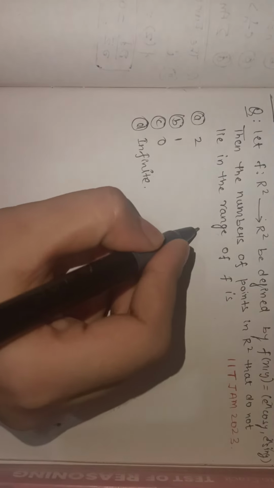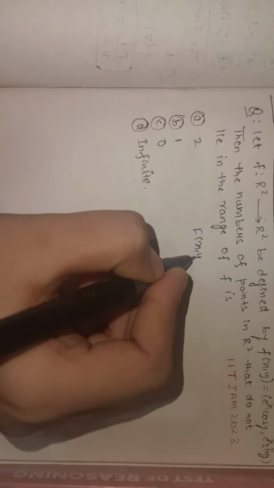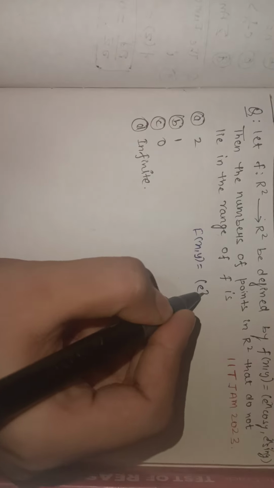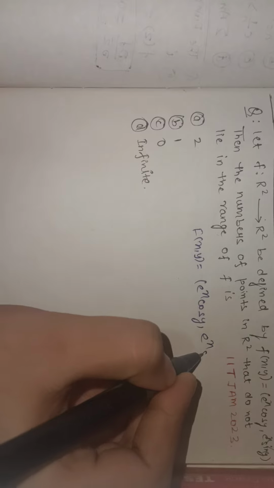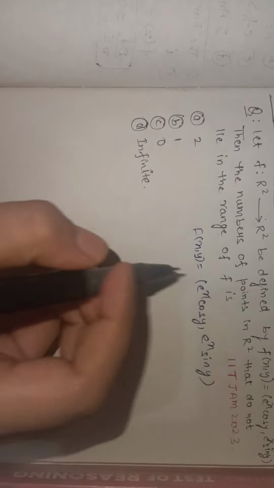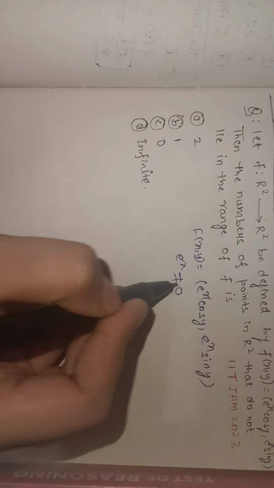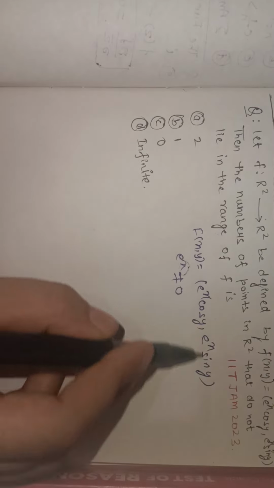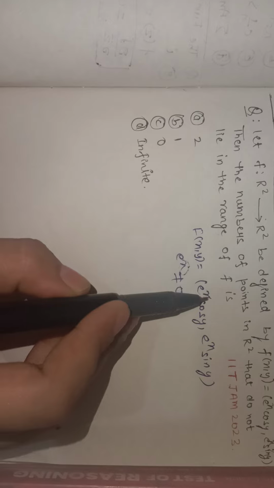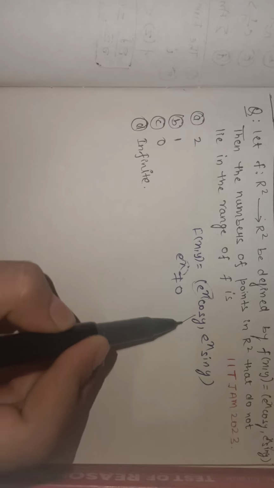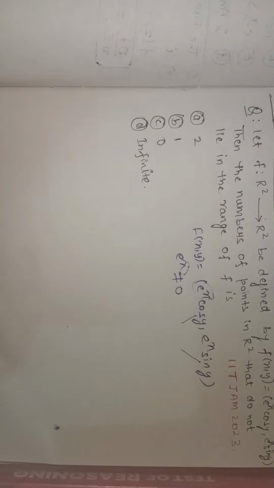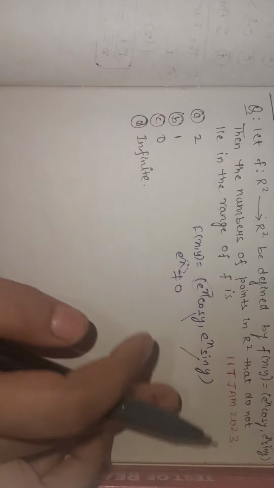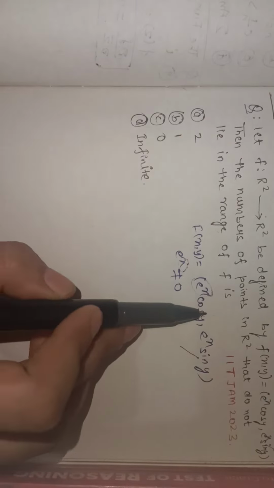So what is the function? f(x, y) = (e^x cos y, e^x sin y). So this is the function. We know that e^x is never equal to 0. For any value of x it cannot be 0. So if it is not 0, and sin y and cos y can never be 0 together, they cannot be 0 simultaneously.